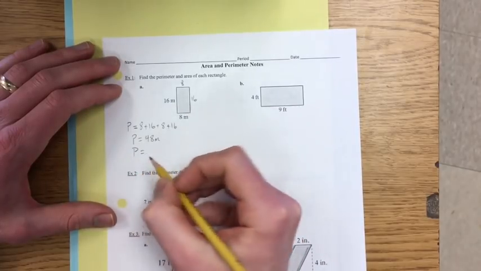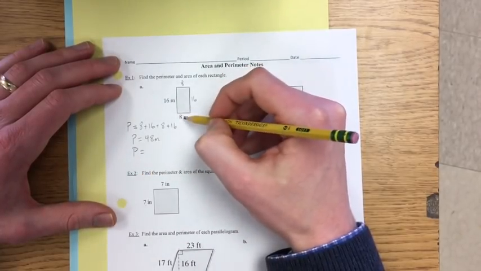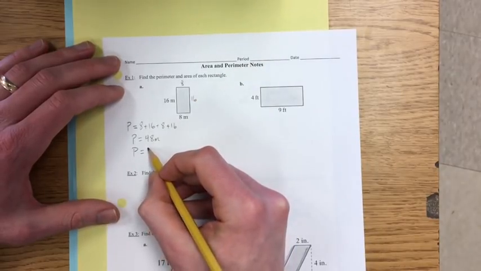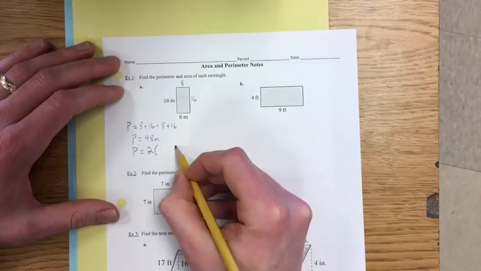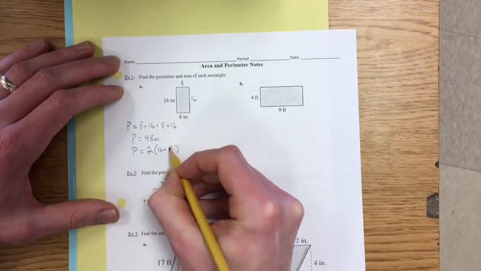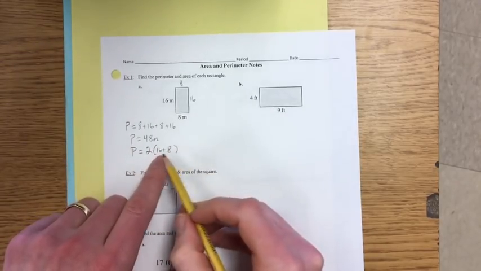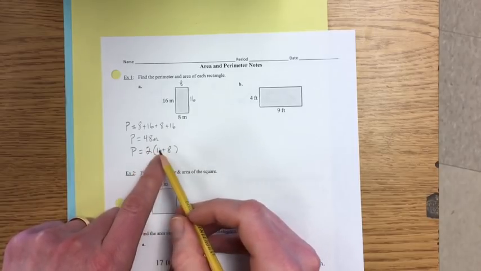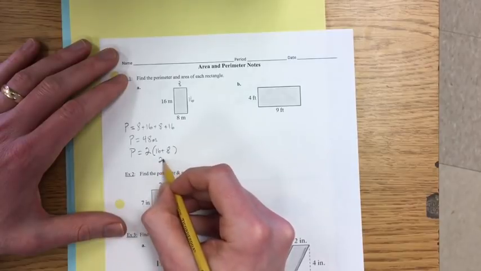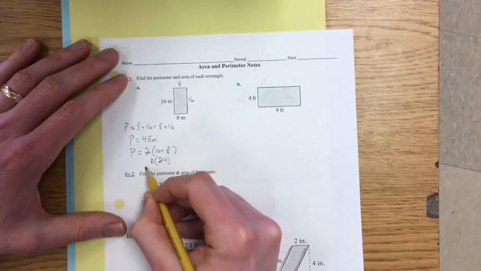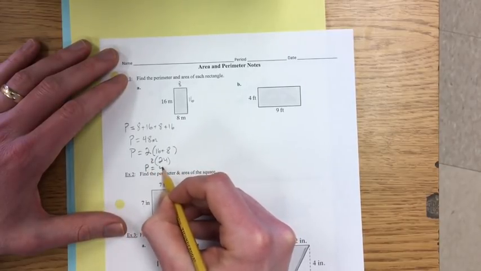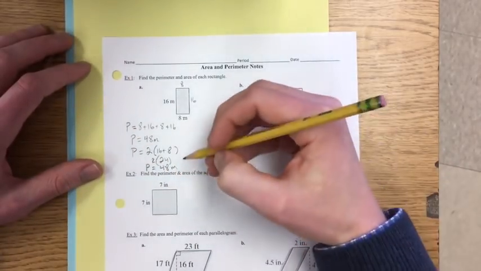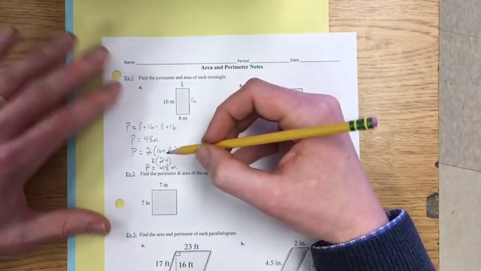You could also do, some people like to add these two and then double it to count for the other two. So you could say, all right, well I did 2 groups of, and then put in parentheses, 16 plus 8. And the reason I put it in parentheses is because order of operations says, hey, add these together first and then double it. So 16 plus 8 is 24. And if I double that, I get the perimeter is 48. So I still get the same thing. It's 48 meters if I did it this way.